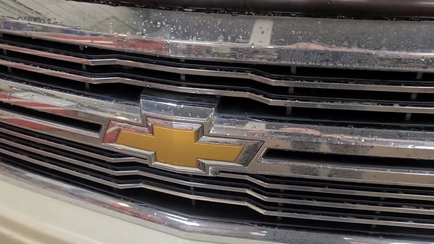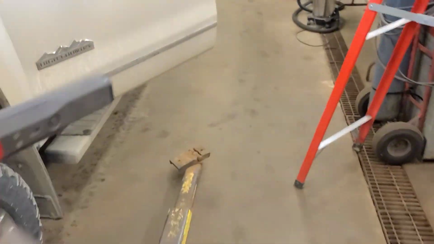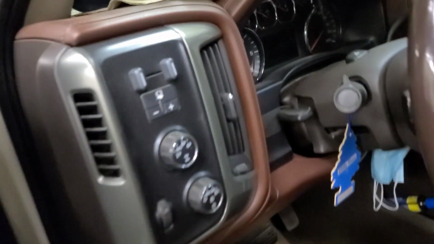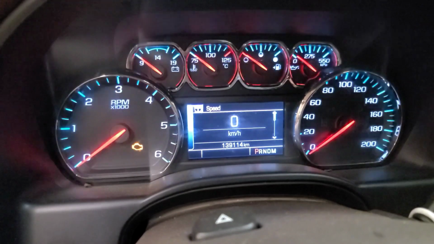Well, good evening, viewers. Look what we have here. A 2014 Chevy Silverado High Country 4x4 crew cab. It's here for a problem with the check engine light being on. Start it up.